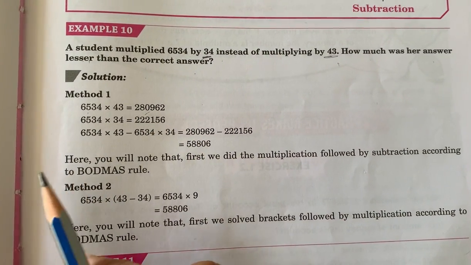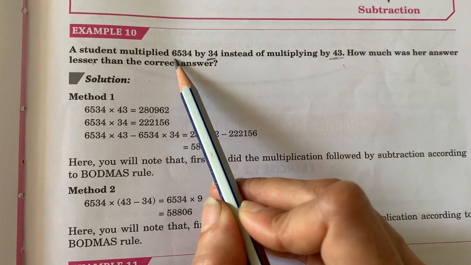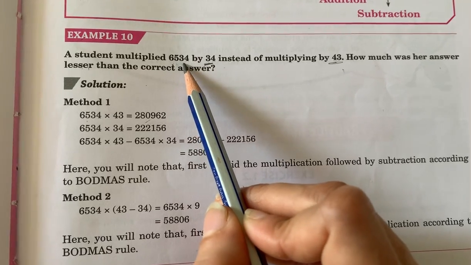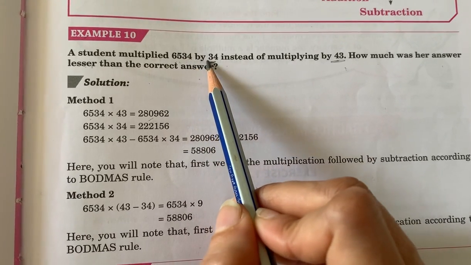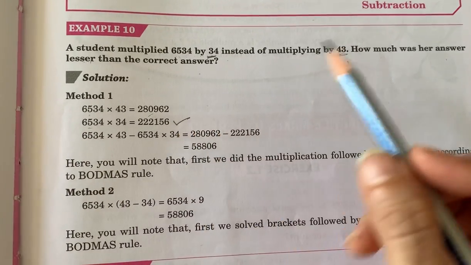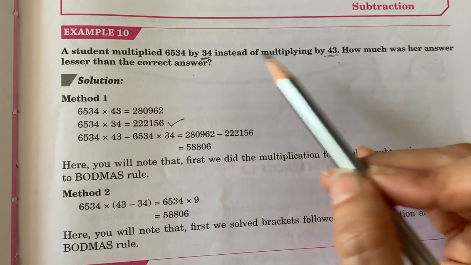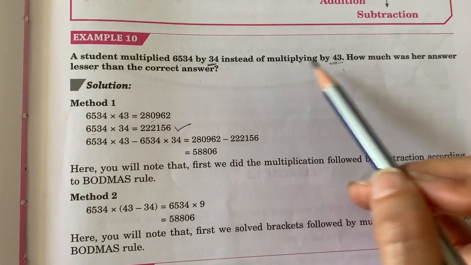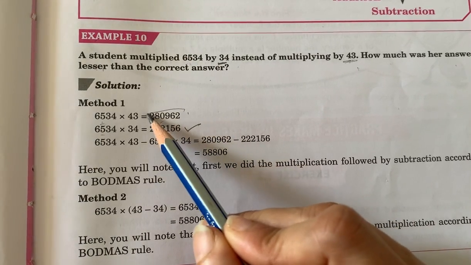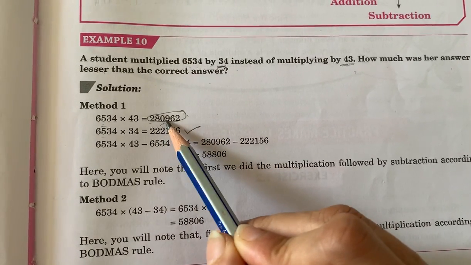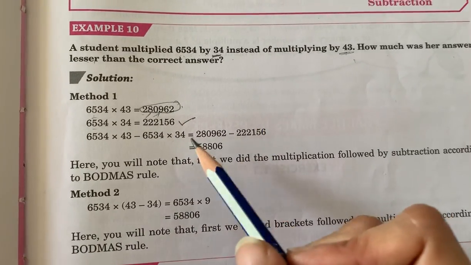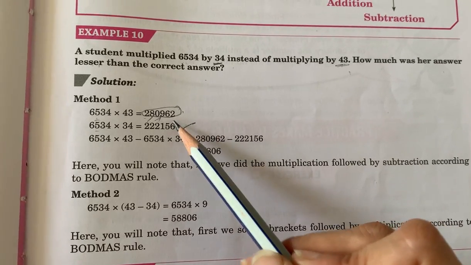So the correct answer what she wants was 6534 into 43. This is what she wants. Okay, that means she wants this answer. But what she did? She multiplied, instead of 43 she multiplied by 34. So she got this answer, 2,80,962.